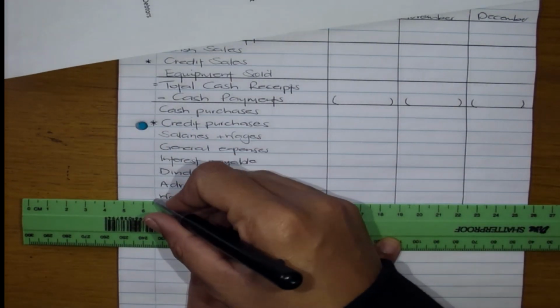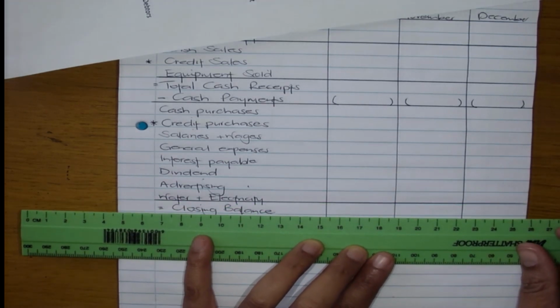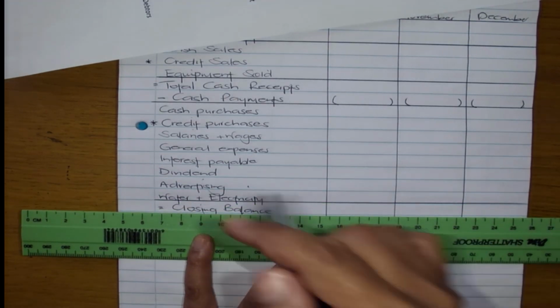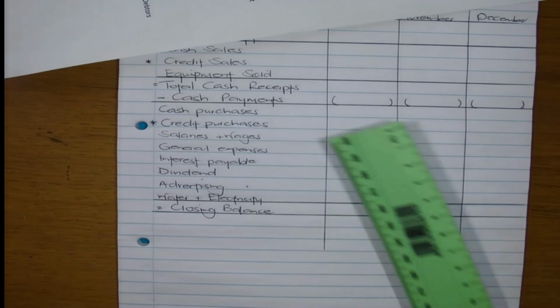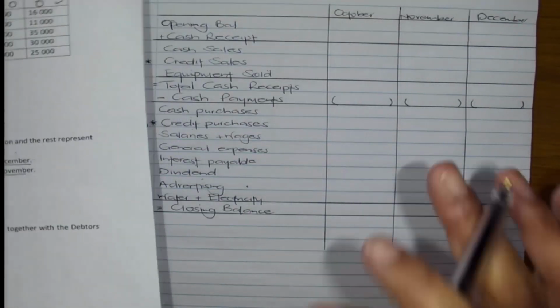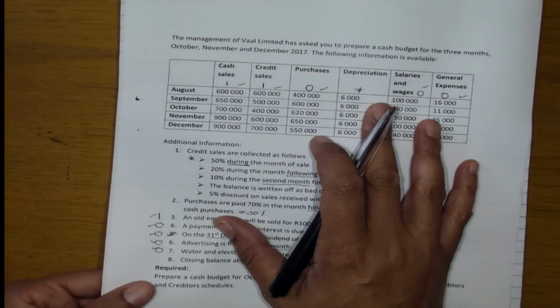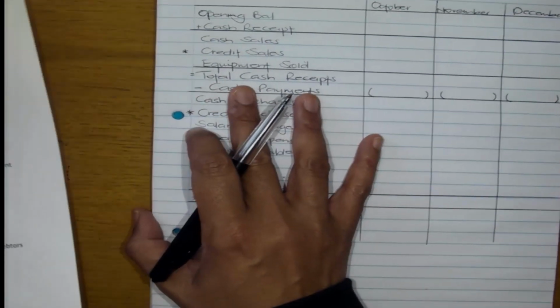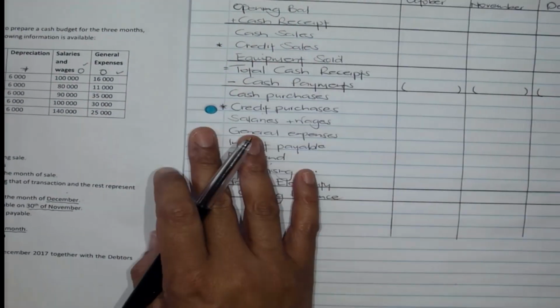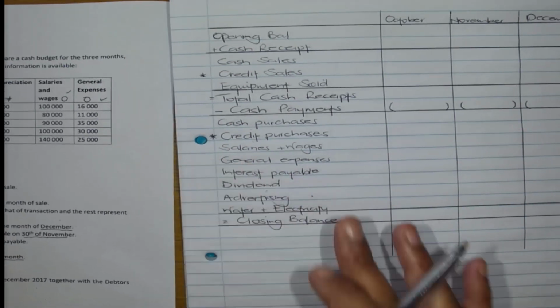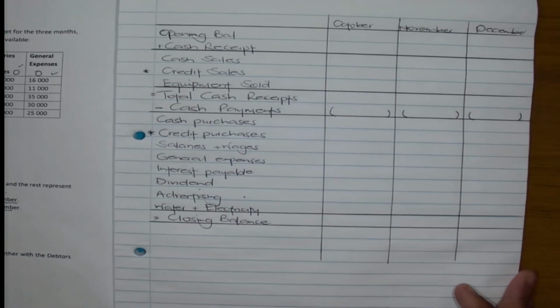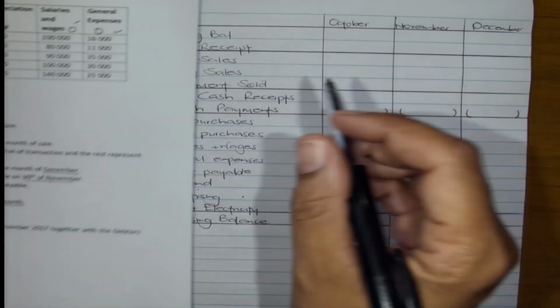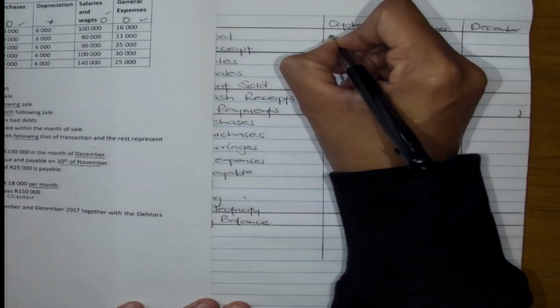And remember, closing balance of one month is always your opening balance of the next month. And now you basically just take everything on your question and you jot it down on your answer sheet. Right, okay. So we're going to do the calculation last. So we're going to fill in everything else besides the calculation. So we've got opening balance. Remember, they told us it's 150,000.